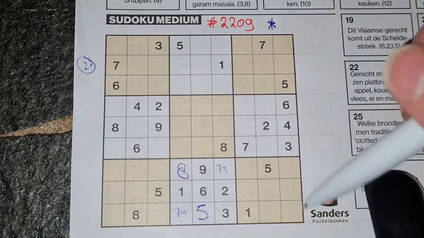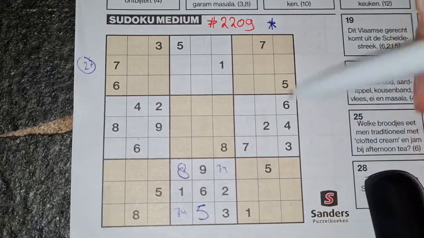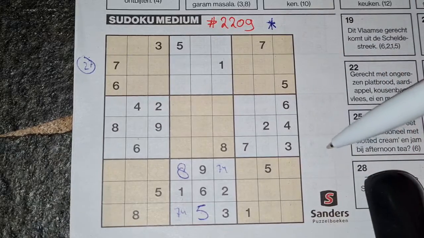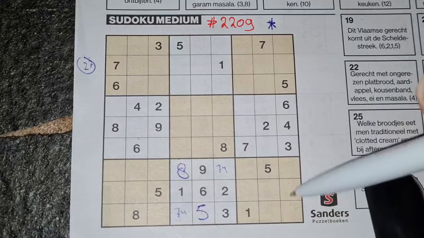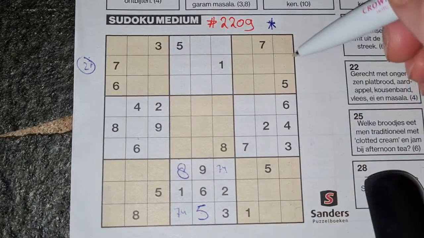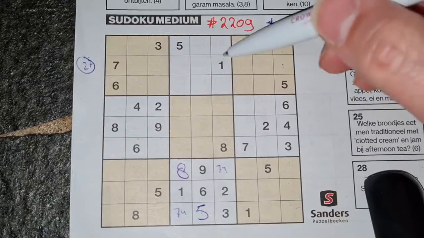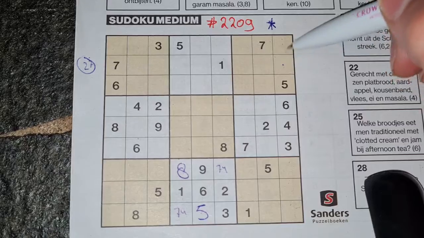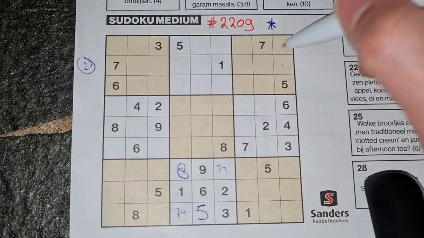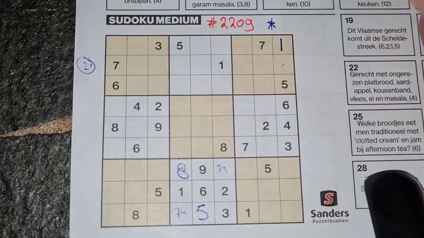In the last column, we have 5 missing numbers. One of the missing numbers is a 1. We see here 1 in this big square, so no 1 in these 3 boxes. So the 1 could be here or could be there. Well, there's over there a 1, so this box cannot be a 1. This box should be the 1. Alright.